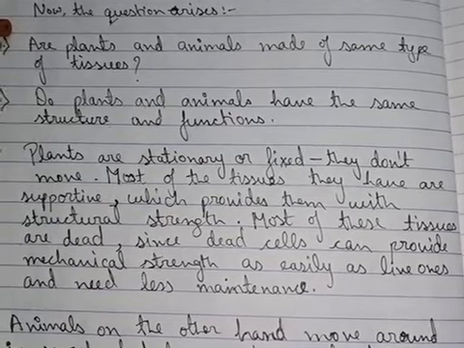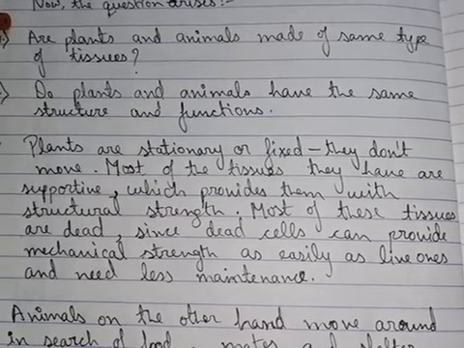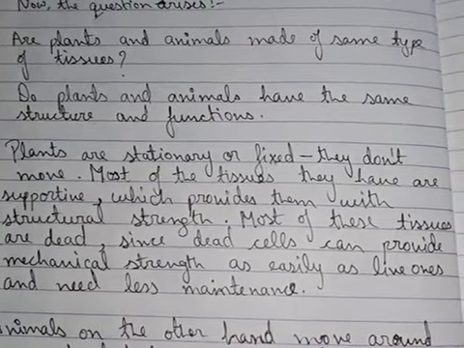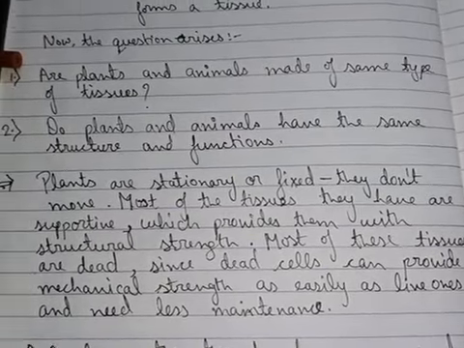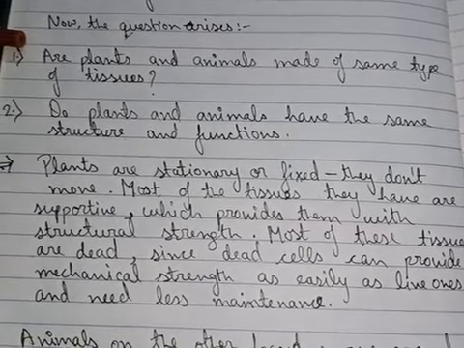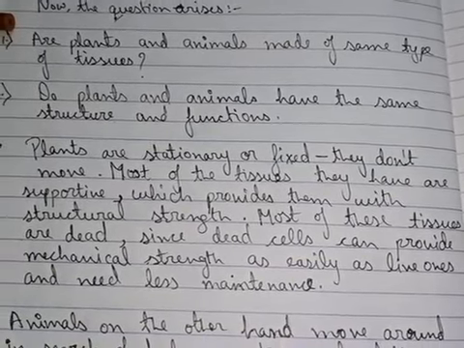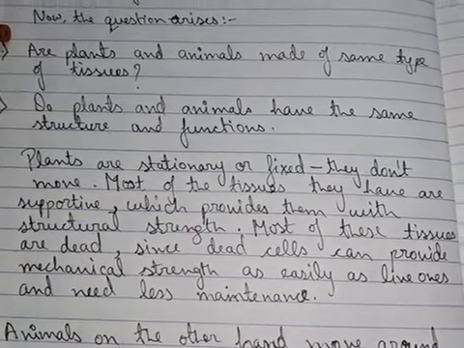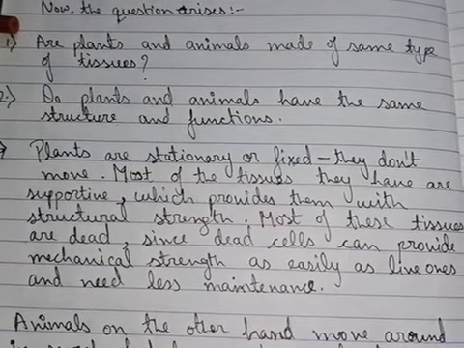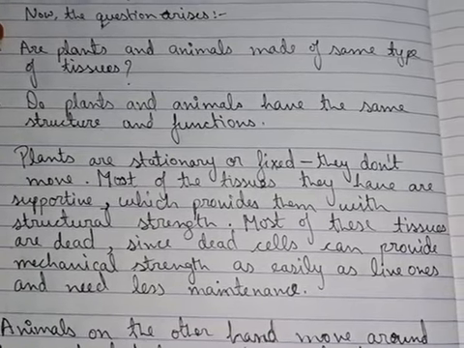Most of the tissues they have are supportive, which provides them with structural strength, so that the plant can stand straight. Most of these tissues are dead, since dead cells can provide mechanical strength as easily as live ones and need less maintenance. Most of the tissues in plants are dead tissues.